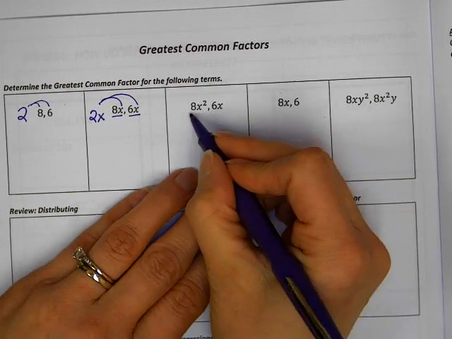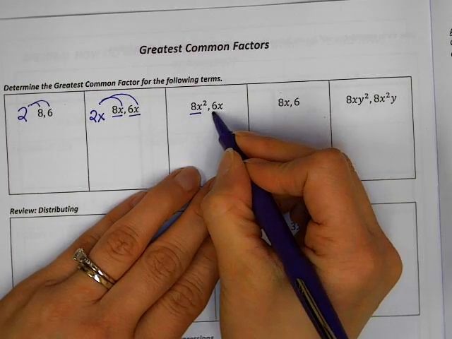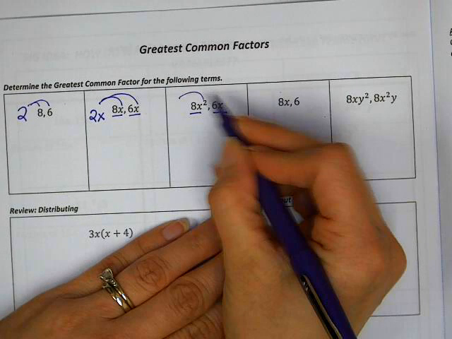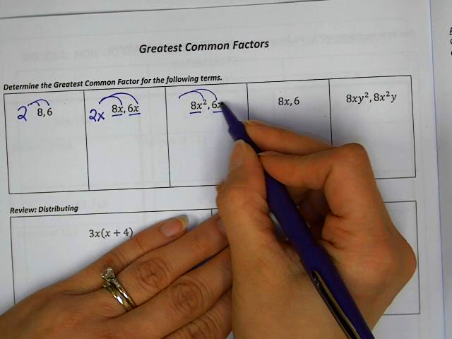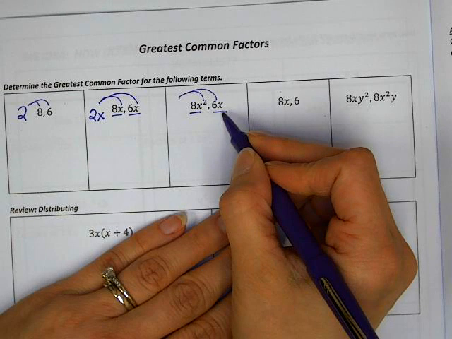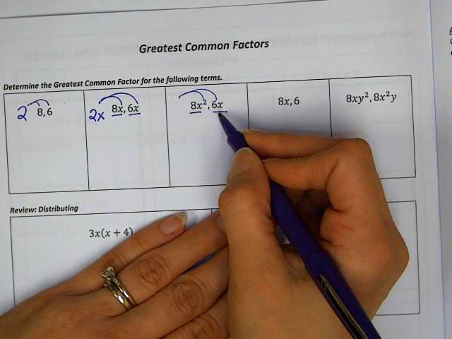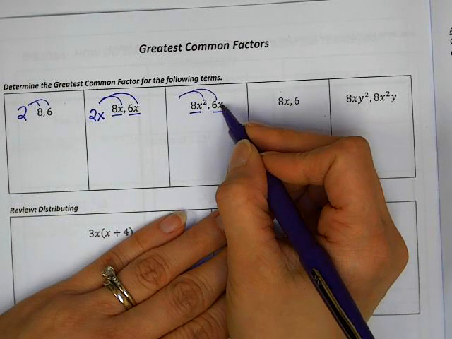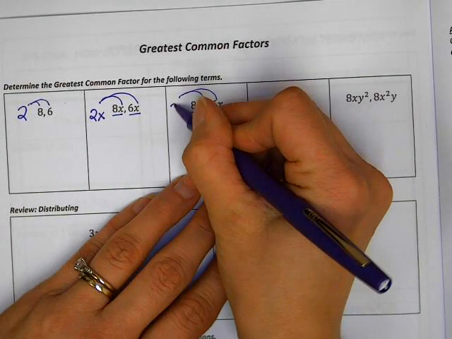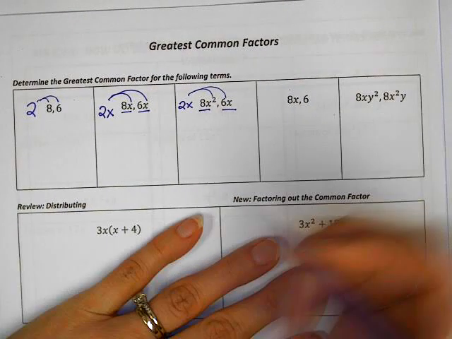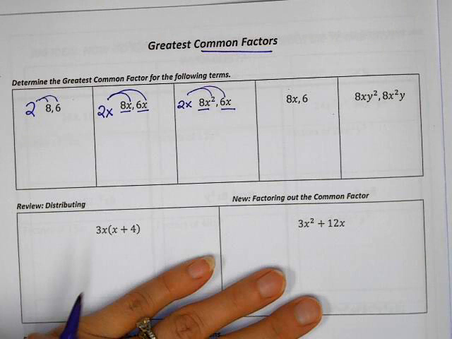If it's 8x squared and 6x, could I take 2 x's out from each of them? No, this guy doesn't have 2 x's. He only has 1 x. So they could each give away an x. I could divide out the number 2. So it's still 2x that they have in common. Okay, so we're looking for common factors.